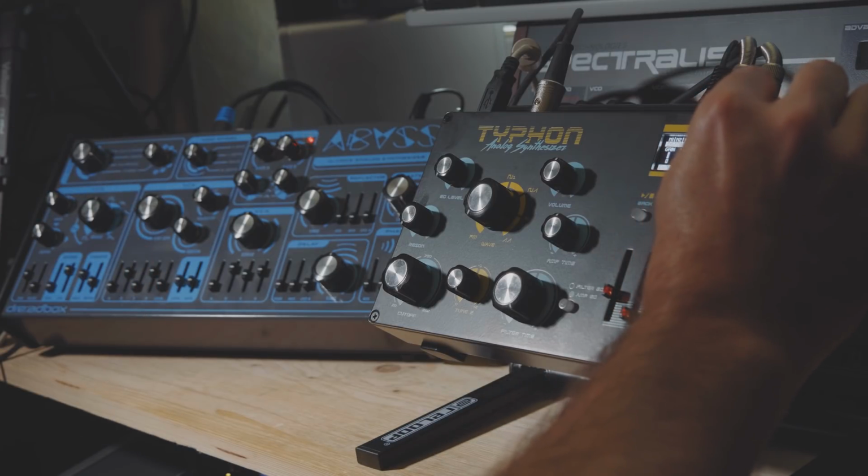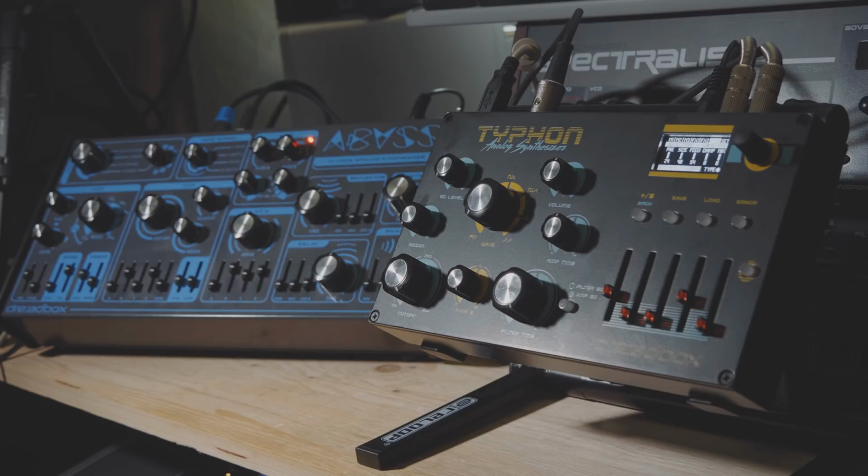So I'm playing it probably polyphonically. Then what I can do is go to the effects. Let's add some reverb, for example.